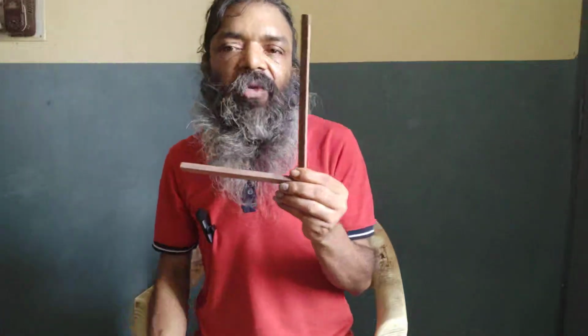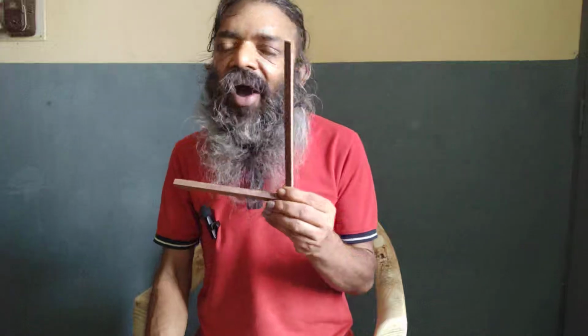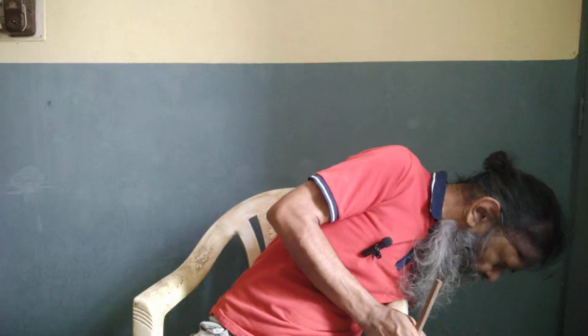If I say r equal to 4 cos theta, then the radius will start from here. Where is the other one? Okay, looks like another one is missing. I'll use this pen.